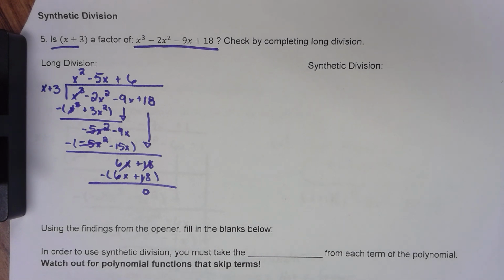So this division should have been a little more straightforward. We had no missing terms, so we didn't need to add in any placeholders here, and we only have to multiply 3 different terms. And once again, we get a remainder of 0, confirming that x plus 3 is a factor of x cubed minus 2x squared minus 9x plus 18. Give us a sec to get this all written down.